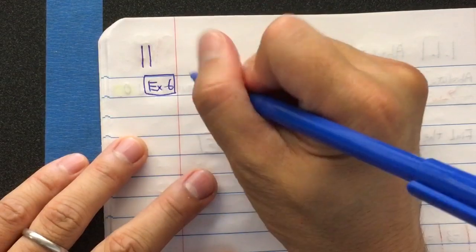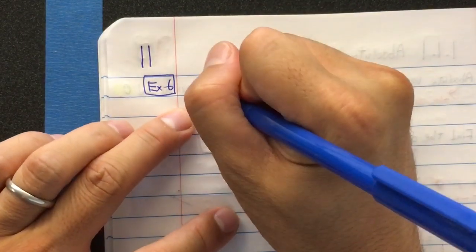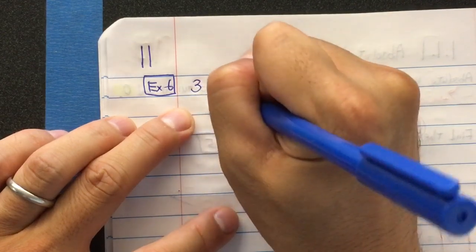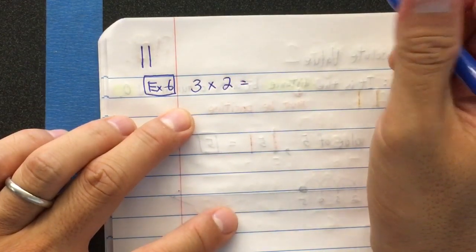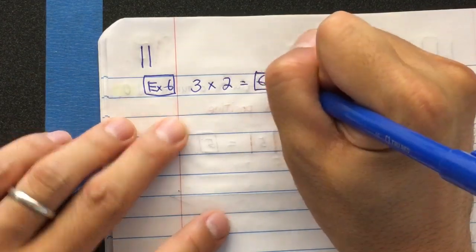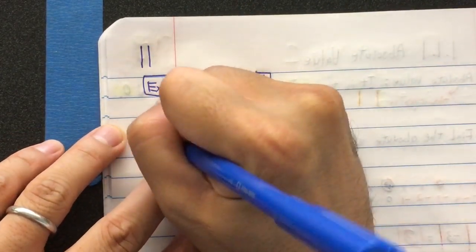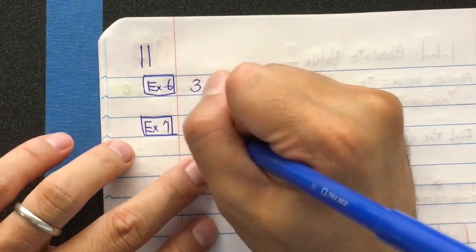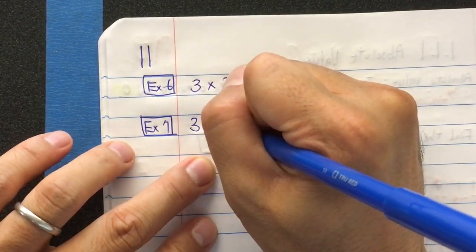Example 6 is easy. 3 times 2. Everyone now knows 3 times 2 equals 6, right? I think this one is easy. How about example 7? Now, the question is 3 times negative 2.